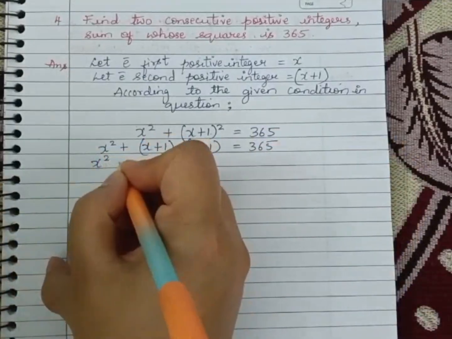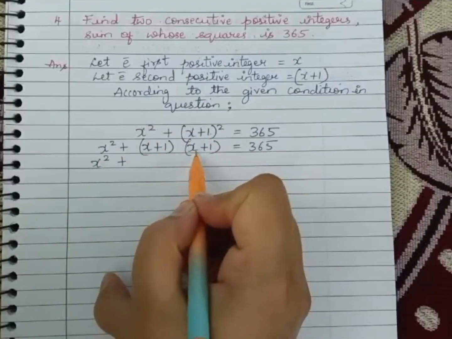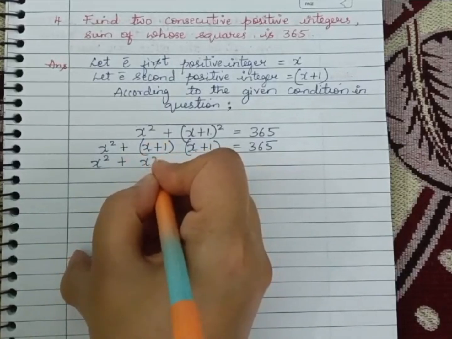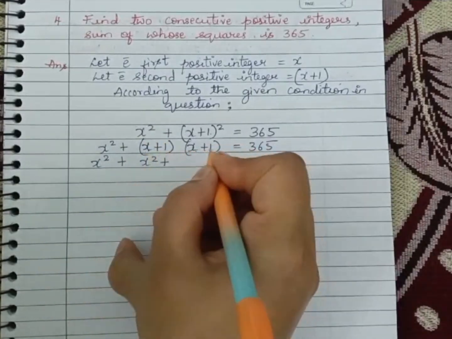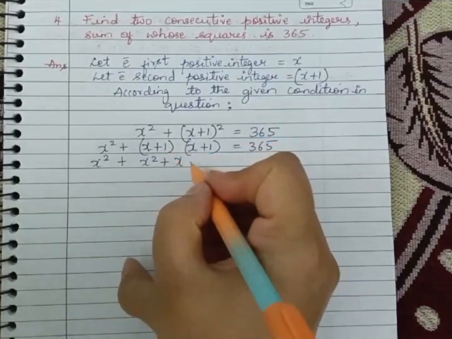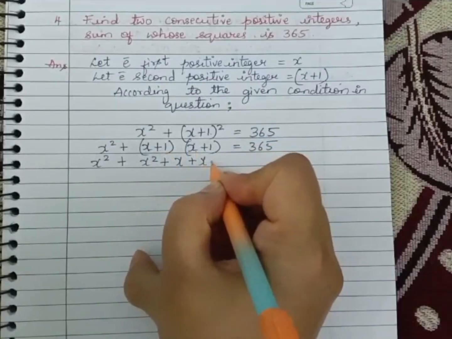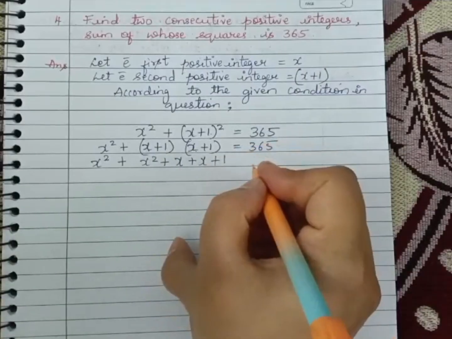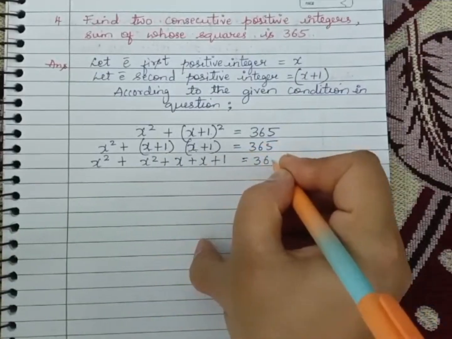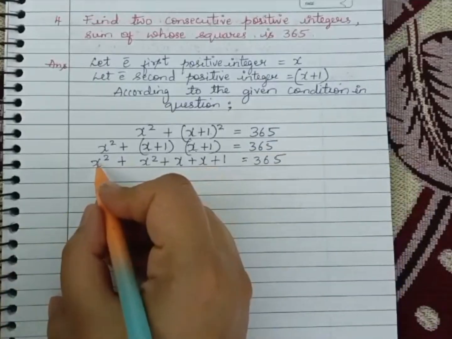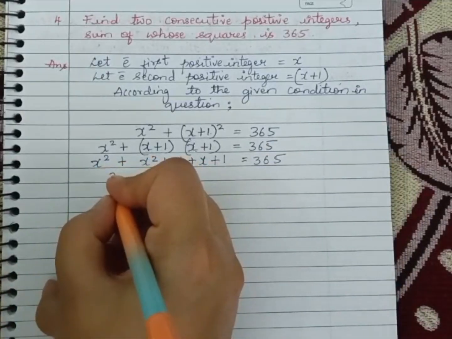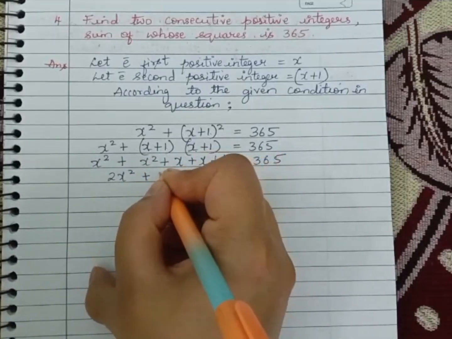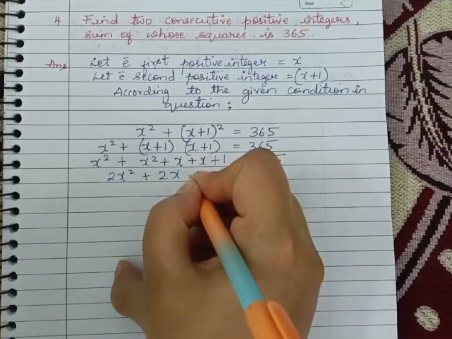Here x square plus, now I'm going to multiply this to this, again this to this. x into x is x square plus x into 1 is 1x plus 1 into x is 1x plus 1 into 1 is 1 equal to 365. Here x square plus x square is 2x square plus x plus x is 2x plus 1.